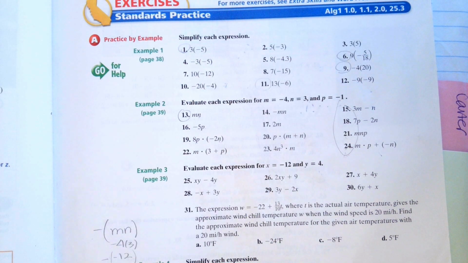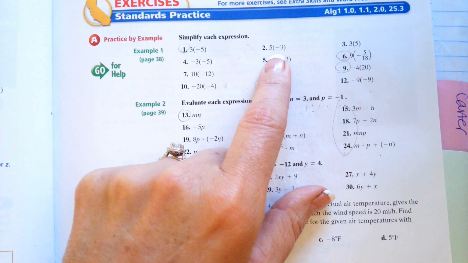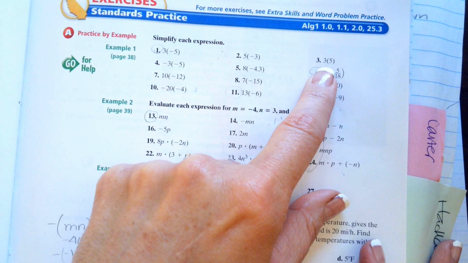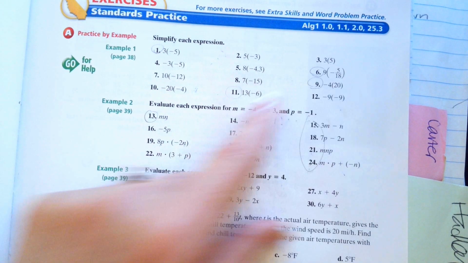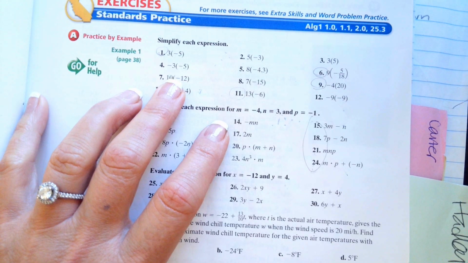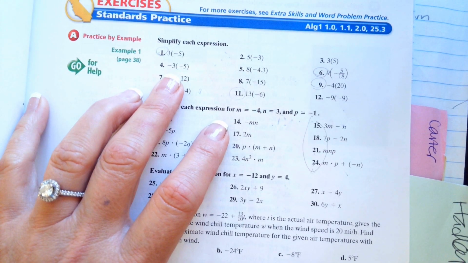This one is 5 times negative 3. So we're going to ask our two questions. Is there an even or odd number? It's odd. And then you ask, what's 5 times 3? So this one is also negative 15. This one is 3 times 5. There's no negative sign, so my answer is positive. And then this one is negative 3 times negative 5. So for this one, we have an even number of negative signs.